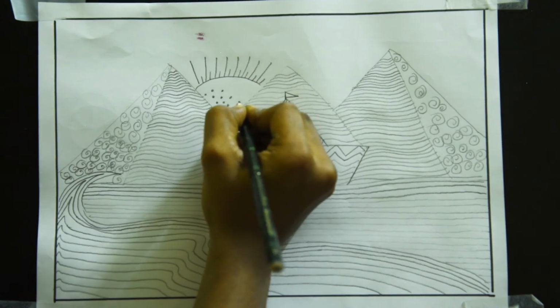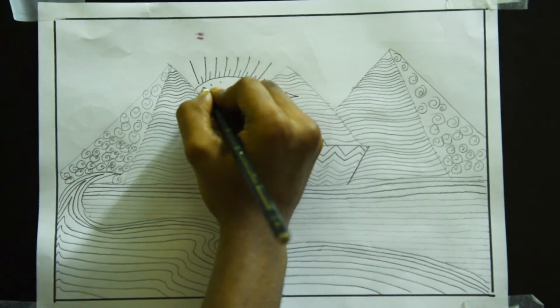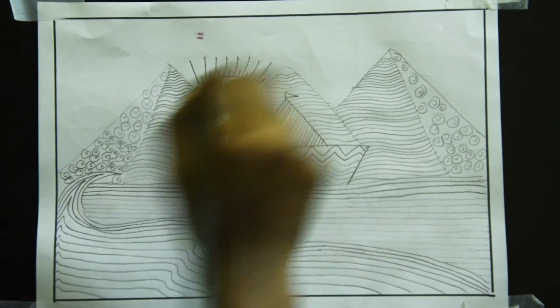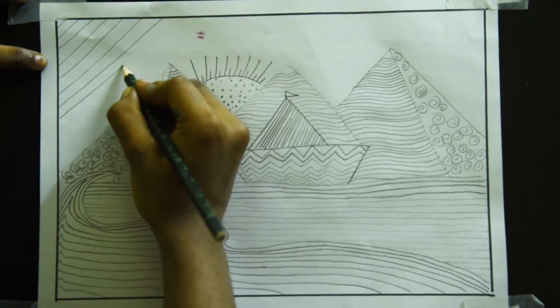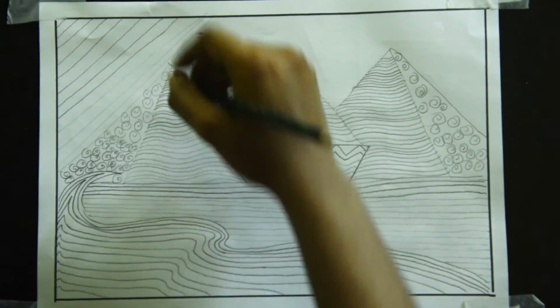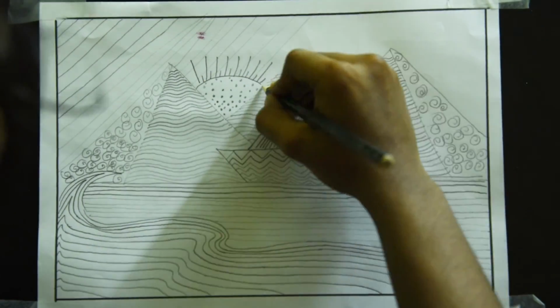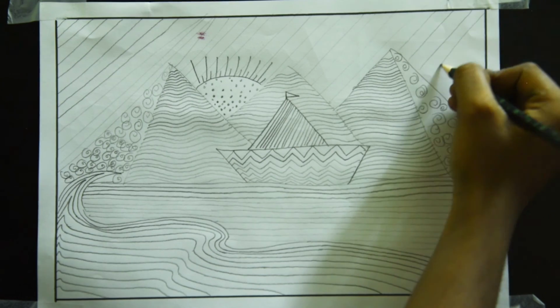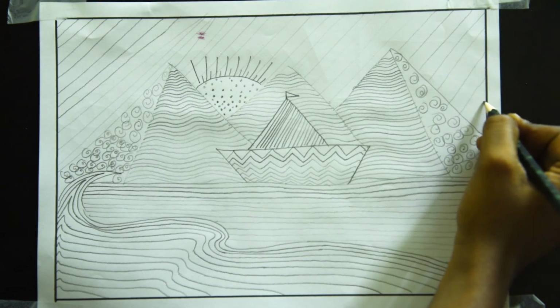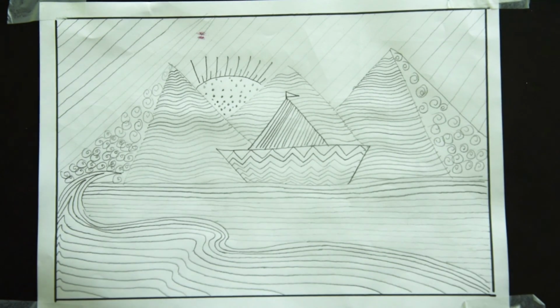For the sun I'm giving dotted lines. For the background I'm just giving slanting lines. Yes, we are done with the very simple basic landscape using lines.